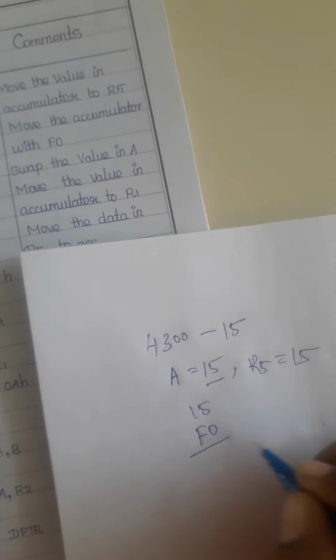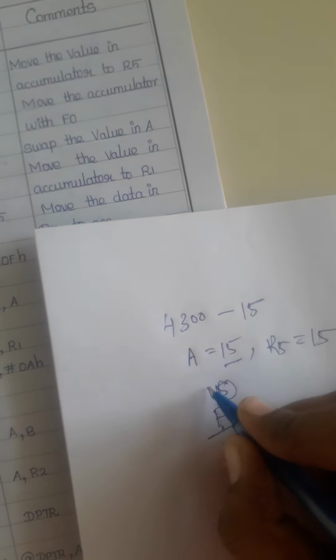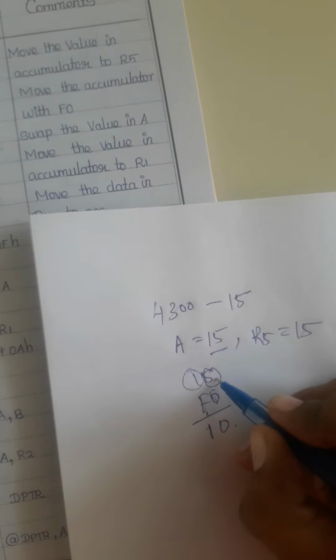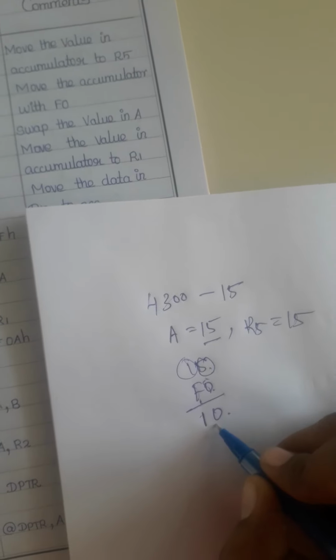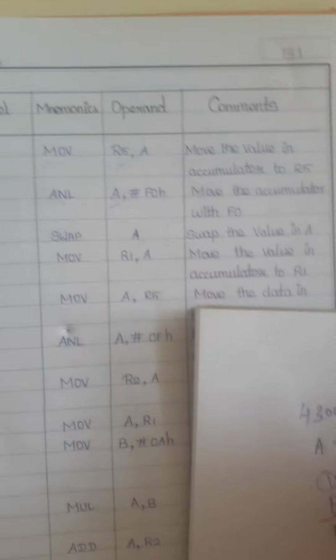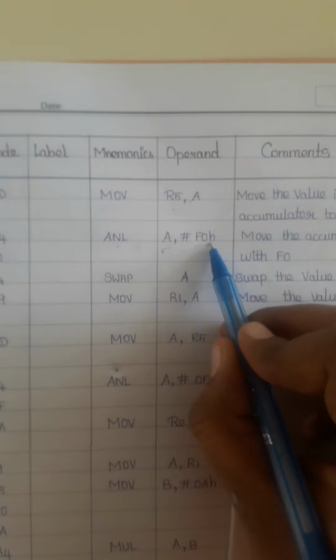The accumulator data is 15. So 15 is ANDed with F0, which means this digit will become 0 and we will get this digit alone. So we get 10. If we AND 15 with F0, we get 10. The accumulator contains 10 after ANDing with F0. Then we are swapping the accumulator data.